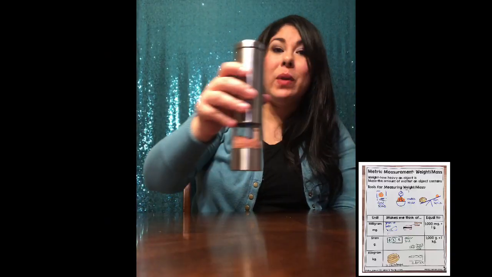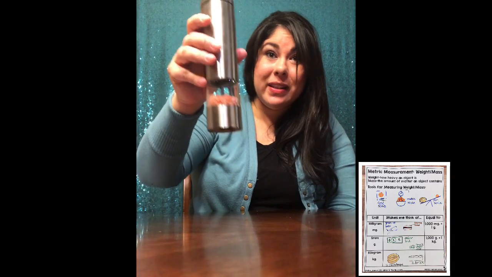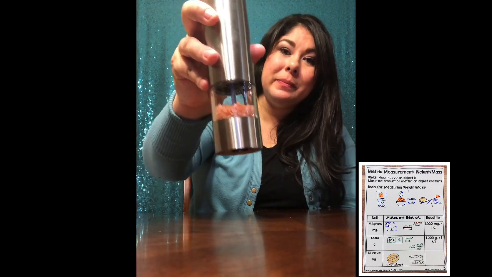And the smallest unit of measurement in the metric system that we're going to talk about is the milligram. That is a teeny tiny unit of weight mass measurement in the metric system. And here's what I have to show you of how small a milligram is. I'm going to actually represent a milligram with salt. I have this super cool salt shaker.